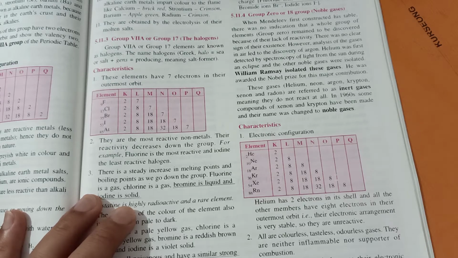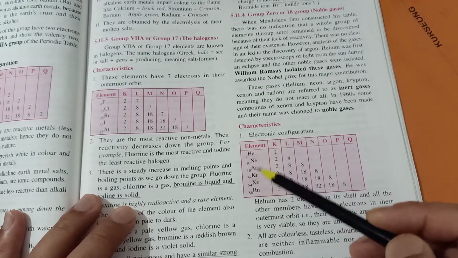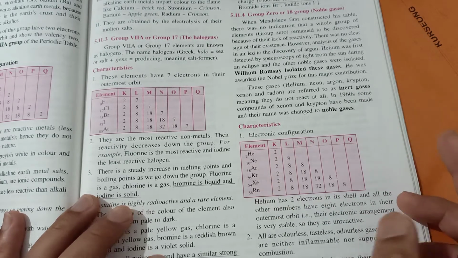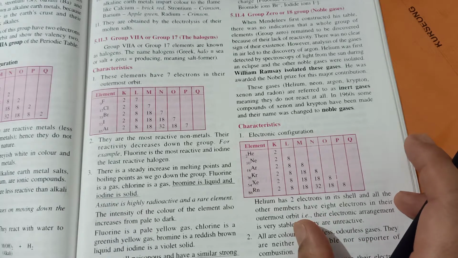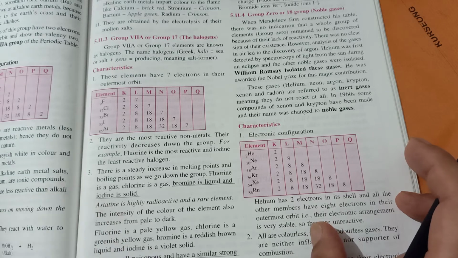Now these noble gases, or these elements of group 18, are called noble or inert gases because these elements do not react at all. They are very, very inert. Inert means they don't have the tendency to react. Why? What is the reason behind that?